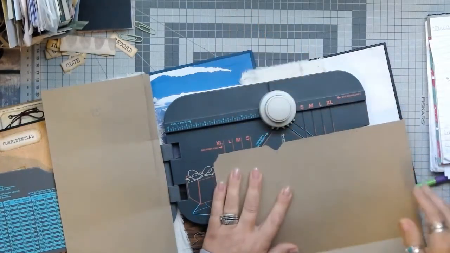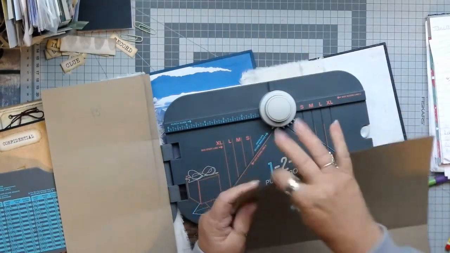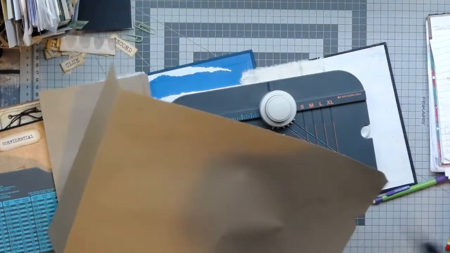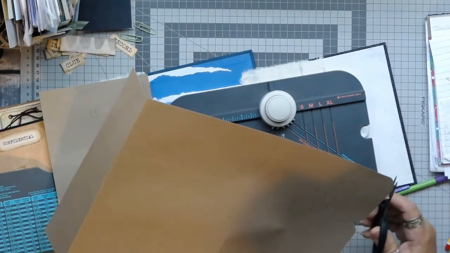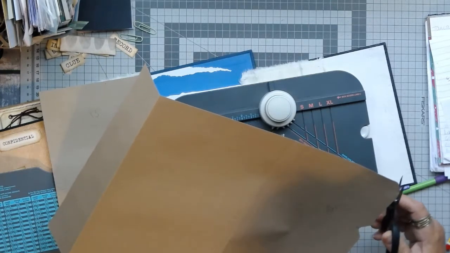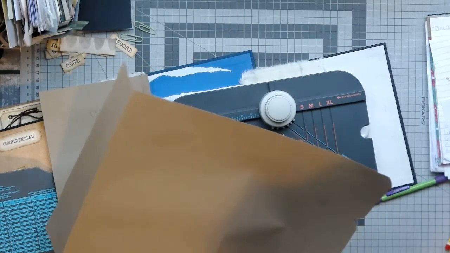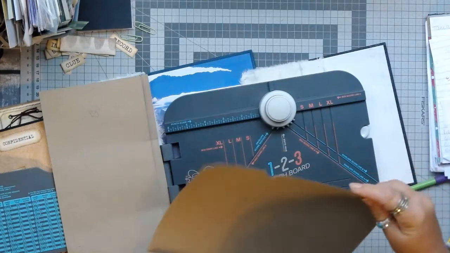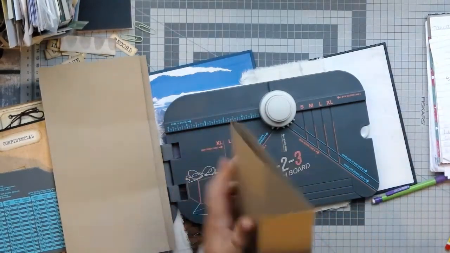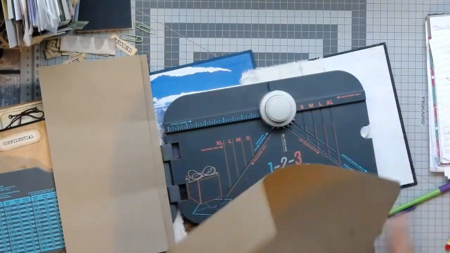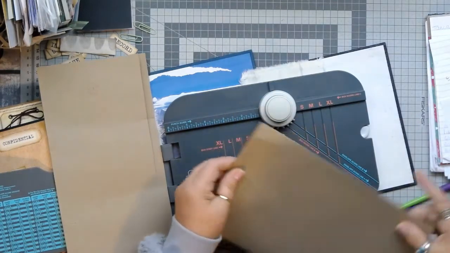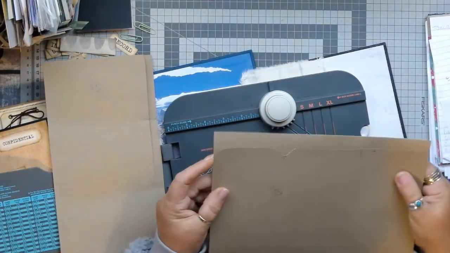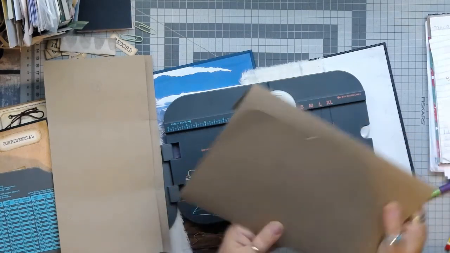I have done it the wrong way, haven't I? We can work with that. How not to do it, eh? Right, let's fold it back where it should be. So that's the first tab there. Obviously I did that one wrong, but we'll work with that, it's fine.